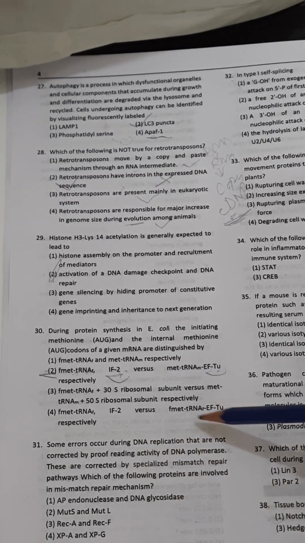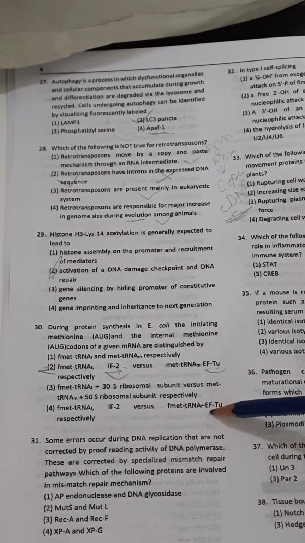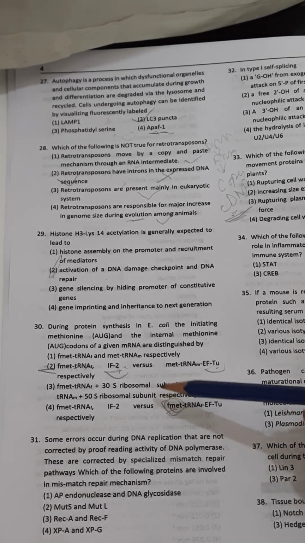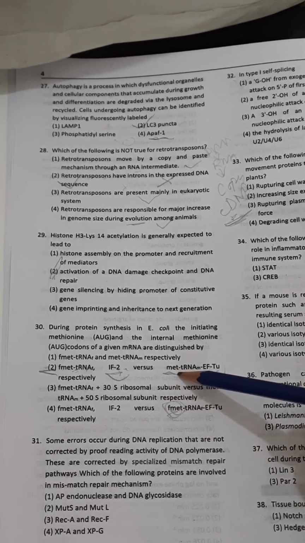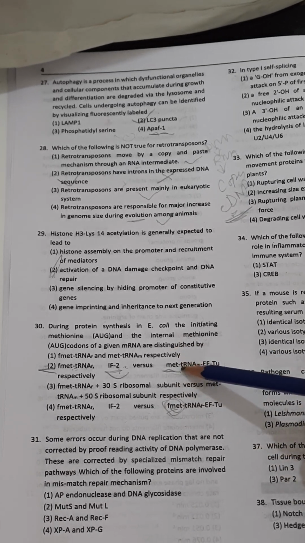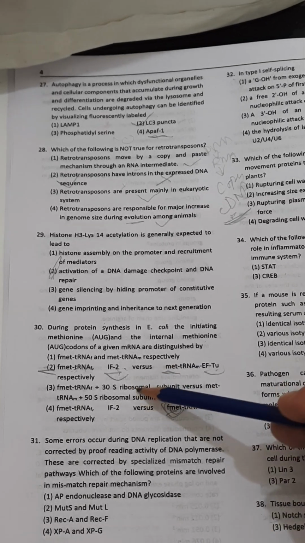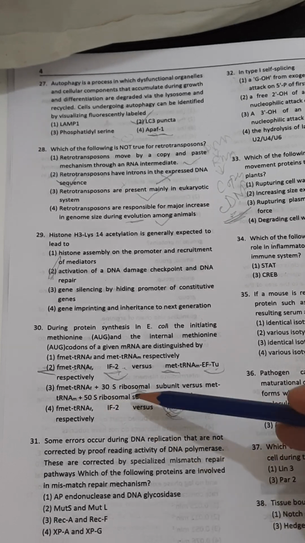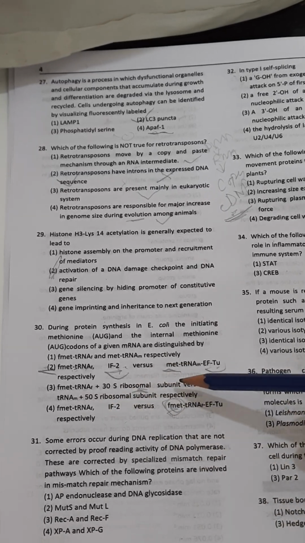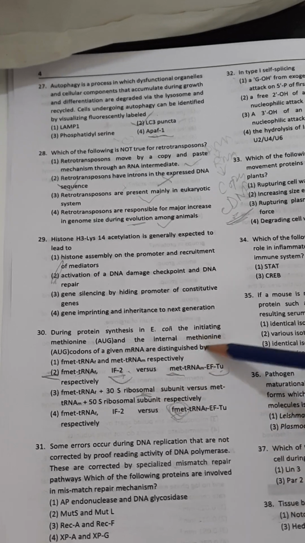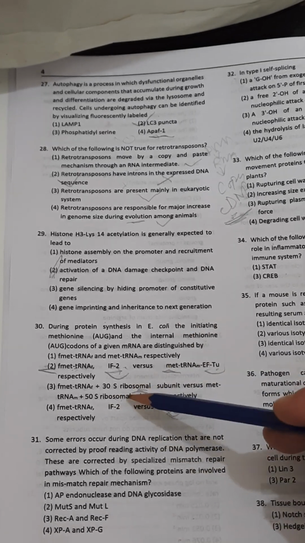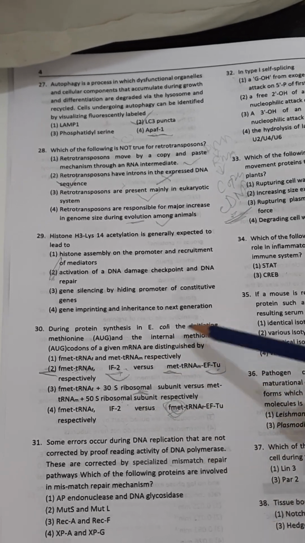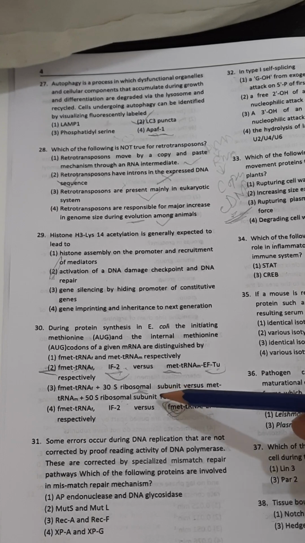The others are not. This is for initiating formyl methionine. The next one is internal, normal methionine, not formylated, and these are before initiating, this 30S and 50S subunit. And this is not for internal, this is at an initiating point, and this cannot distinguish between initiating and internal methionine codons.